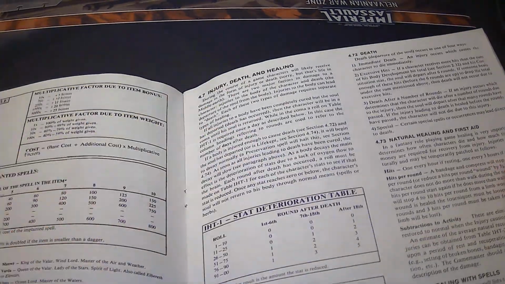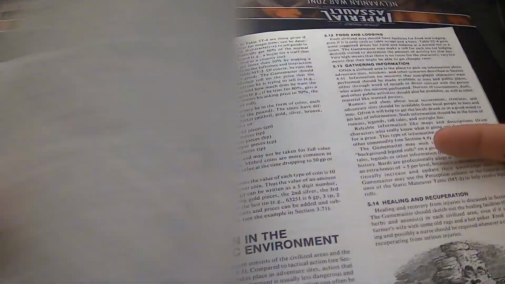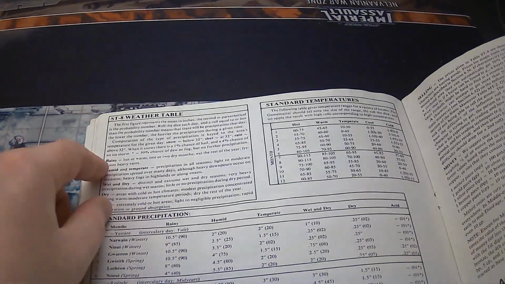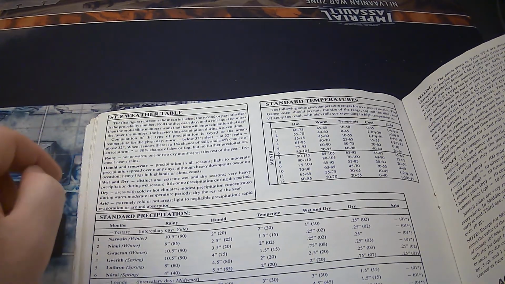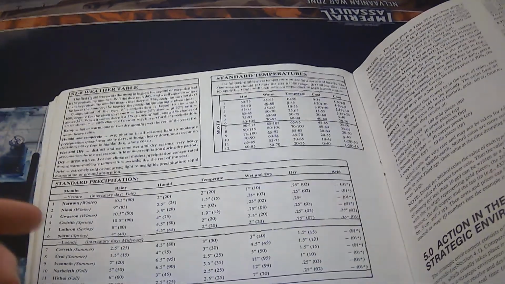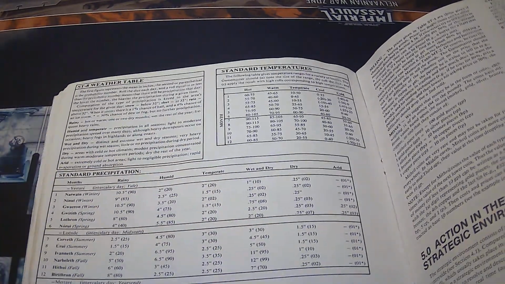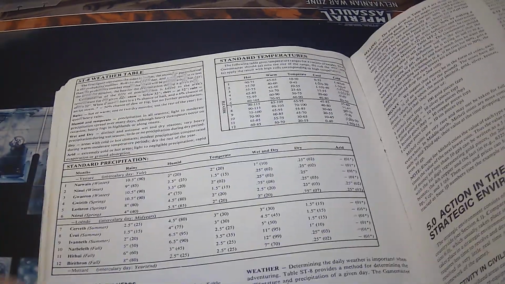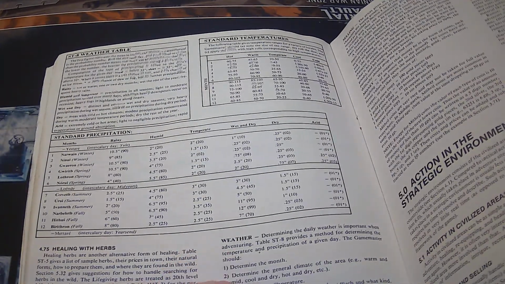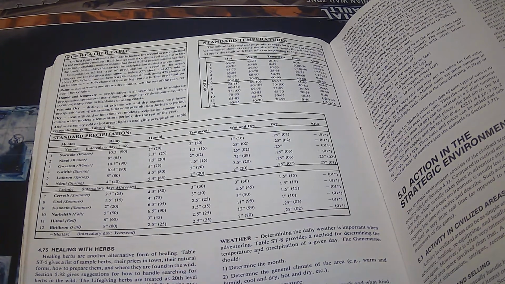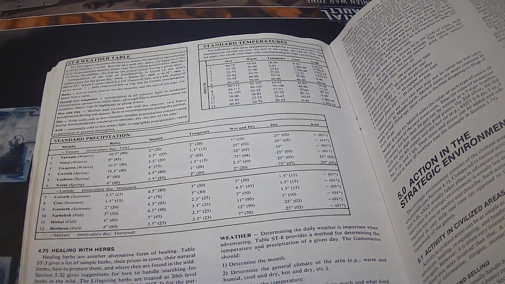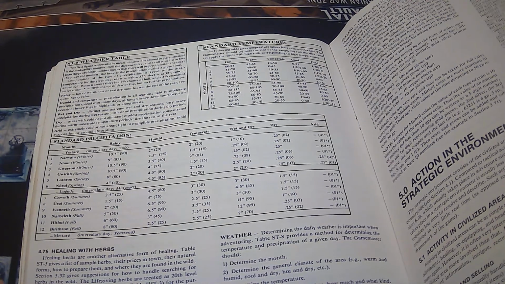Injury, death, and healing. There's just a lot to this. Okay, you have the weather table. Yay! Rainy. Humid and temperate, wet and dry, arid. Standard precipitation, standard temperatures. Weather. Determine the month. Determine the general climate of the area. Determine the temperature. Determine if there is precipitation, how much and what kind.